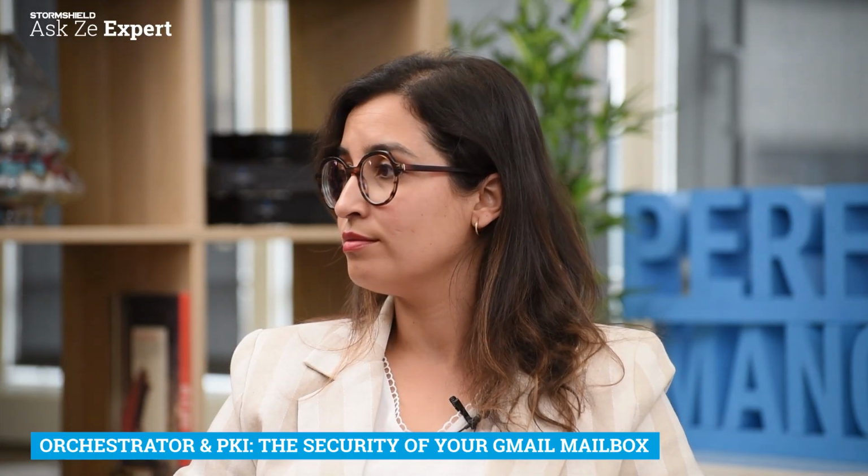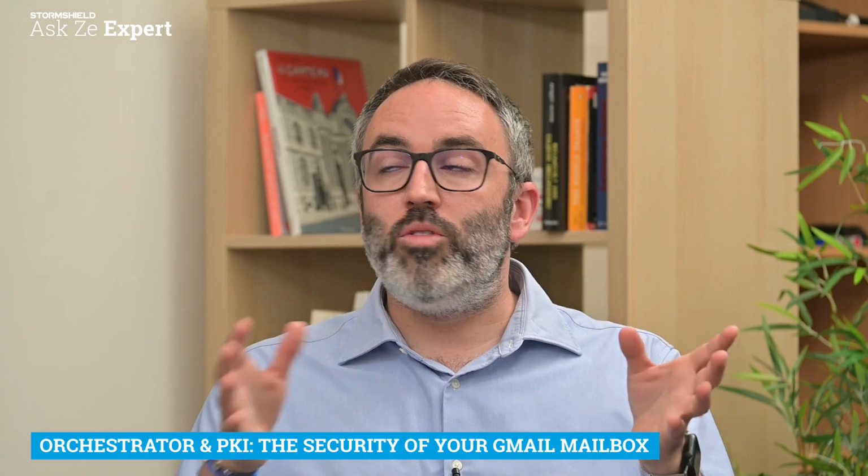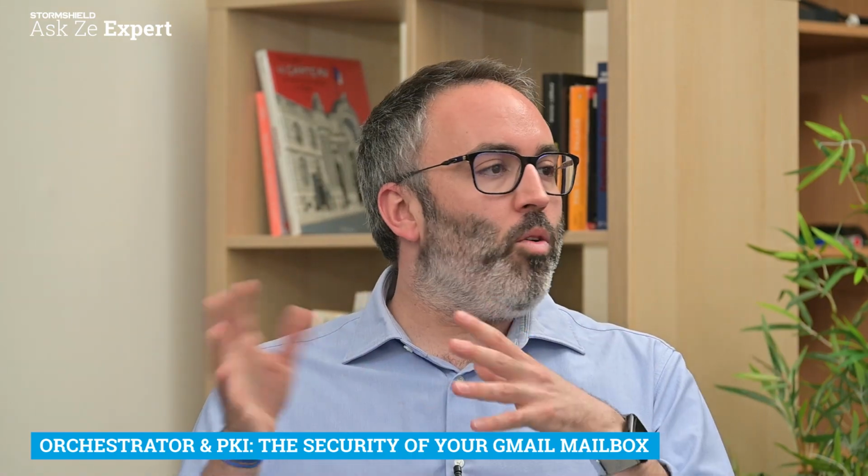Yeah, same thing for SDS for Google Workspace and the SDS orchestrator. It can be deployed on-premise on the customer's infrastructure if needed. And Stormshield also offers a SaaS offer for customers that don't want to deploy or maintain any servers. Okay, so both are possible. We can use them either on SaaS or on-premise.